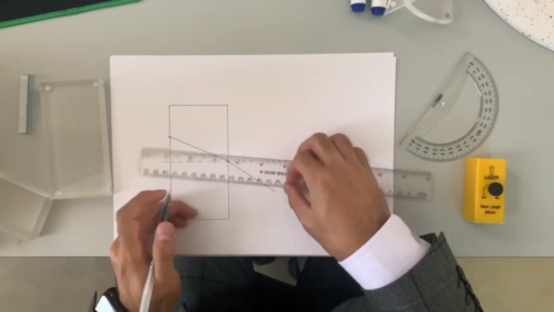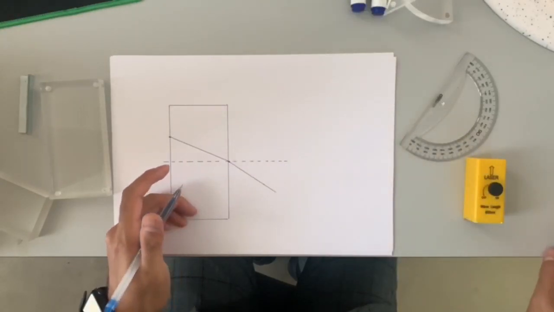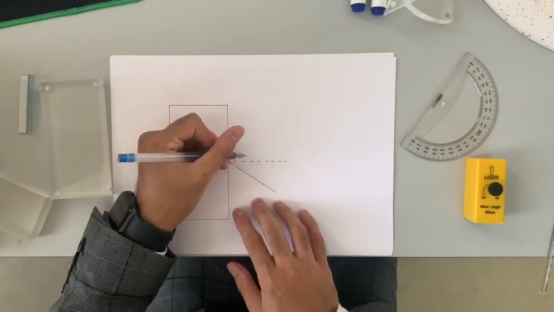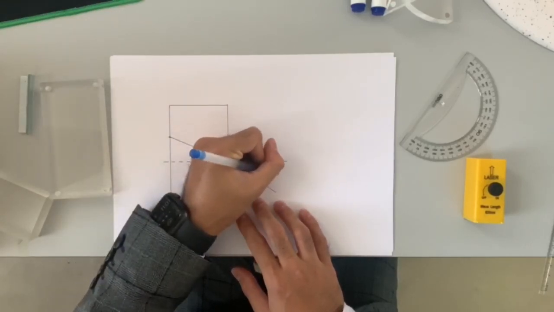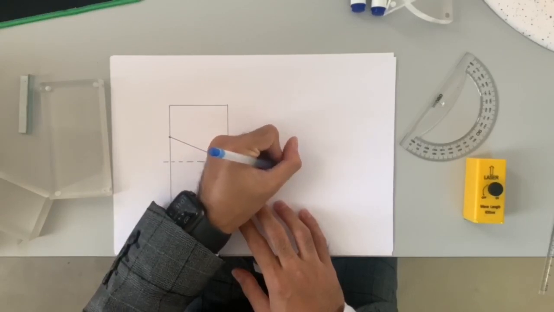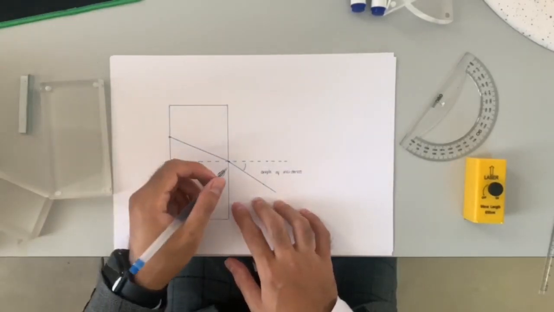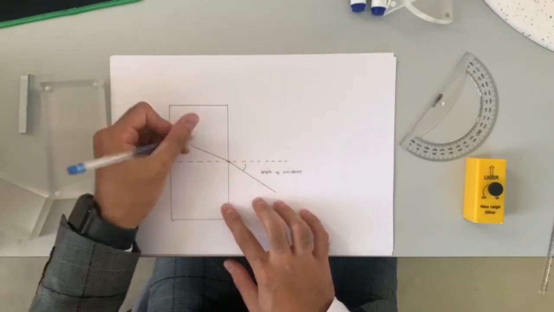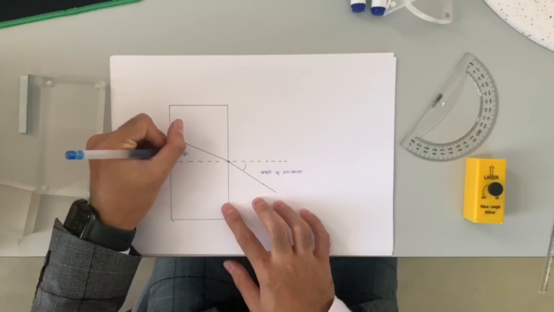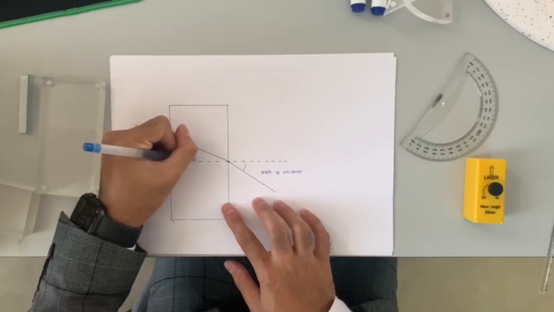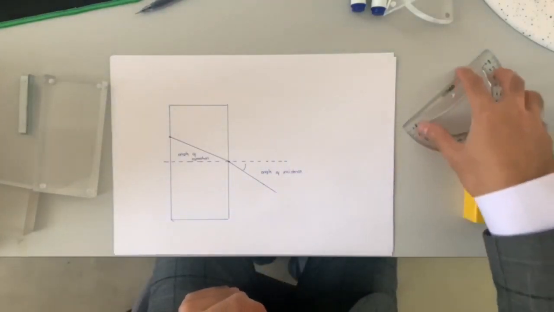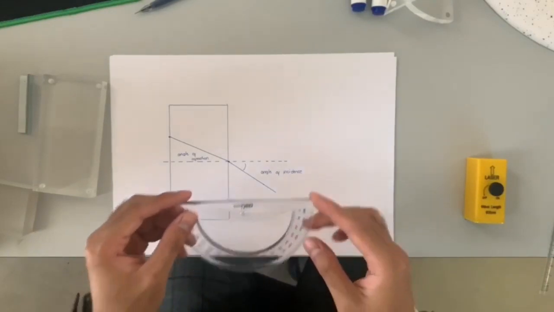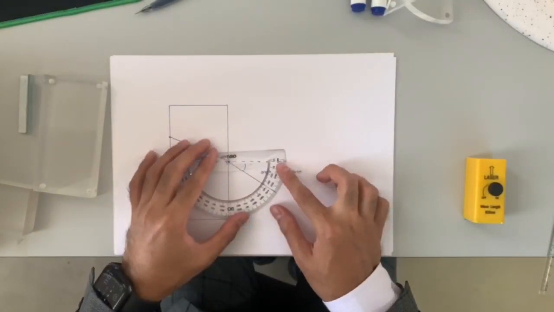Okay, so this time we can now mark the angle of incidence, and the angle of incidence is right here. Angle of incidence. And we have the angle of refraction right here. Now let us measure.